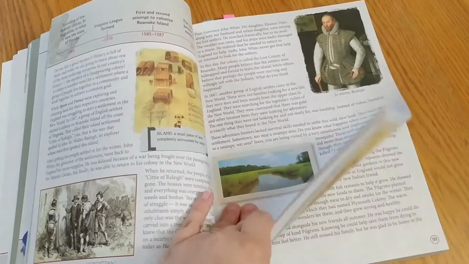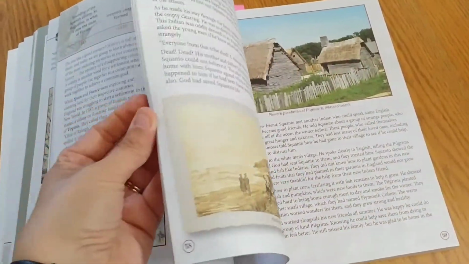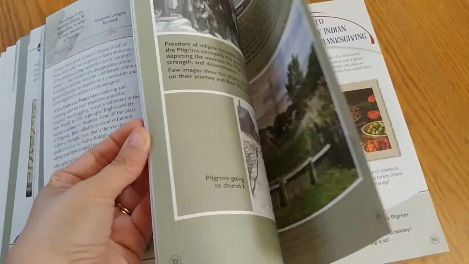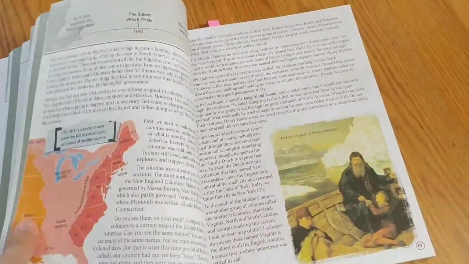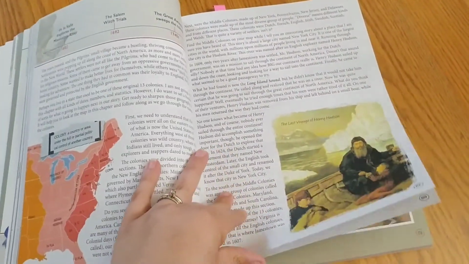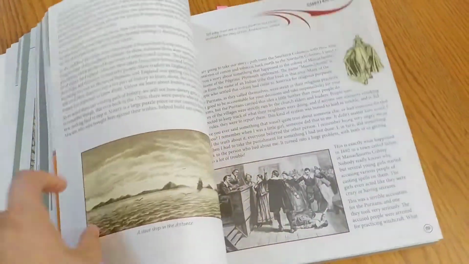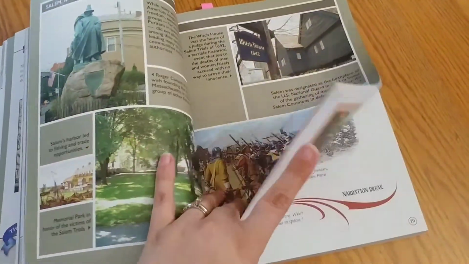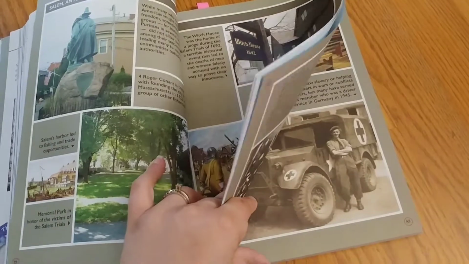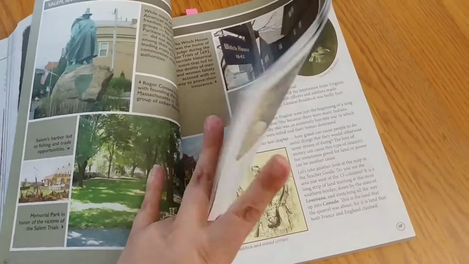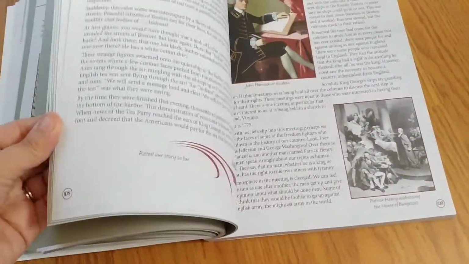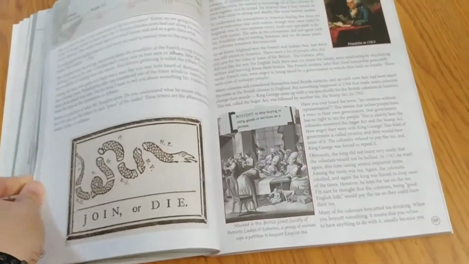We just did one of the Boston Tea Party, if I can find it. Oh, wait, I think it's back here. And there's the picture of macaroni and cheese. I don't know, it was really cool. I really want to find it because it kind of makes you hungry for it. But anyways, it's just really, really colorful.